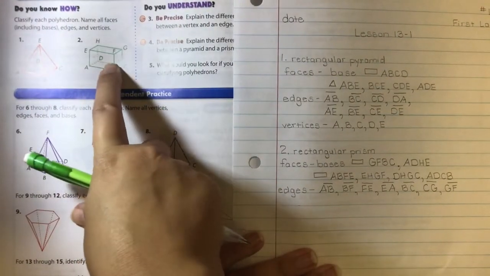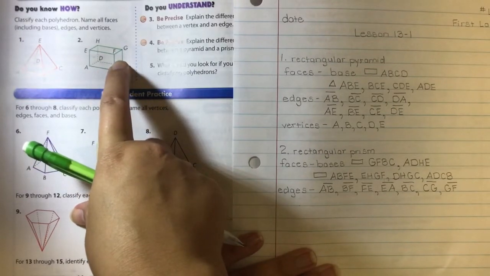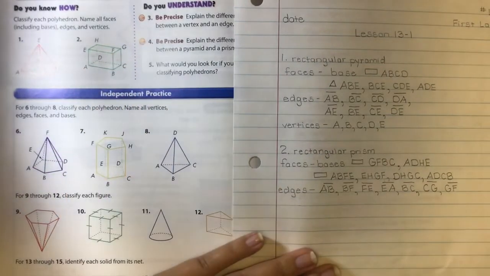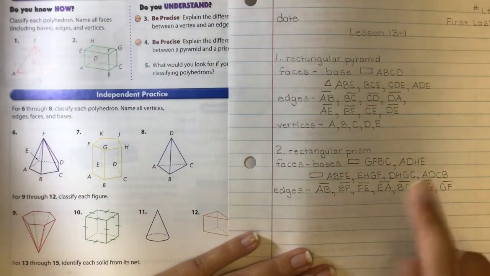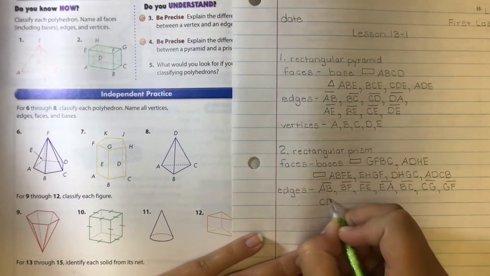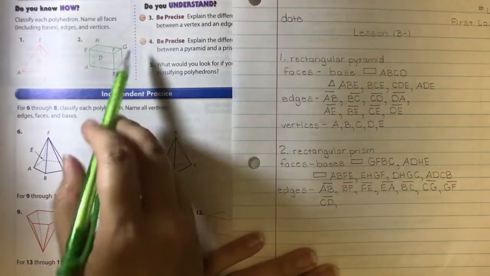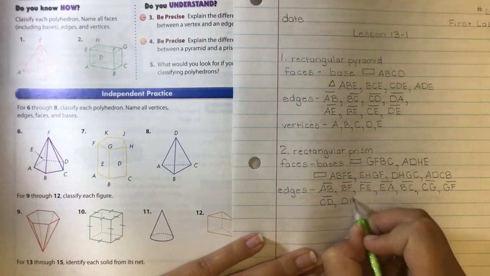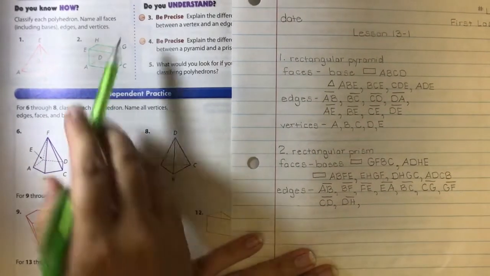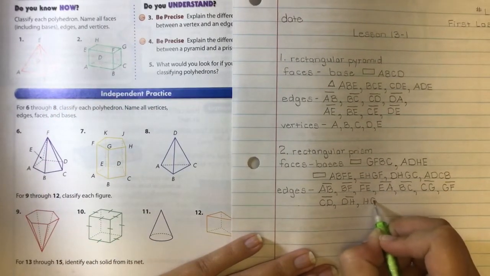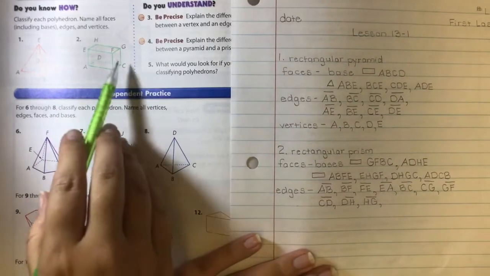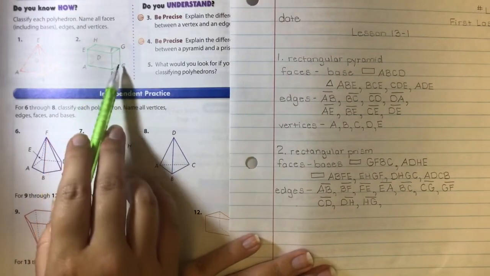So we did this face and this face. Let's do the edges on the back face. GC we already had. What about line segment CD? And then D to H is a line segment. And then H to G. All right, so there were just 3 on that back that I did not have.